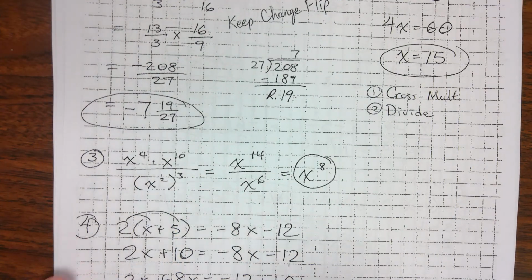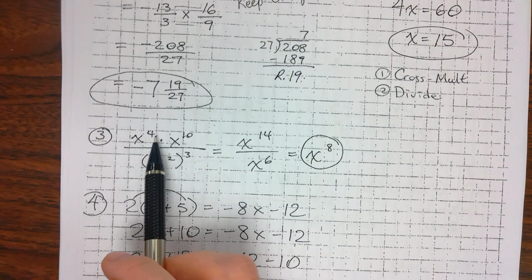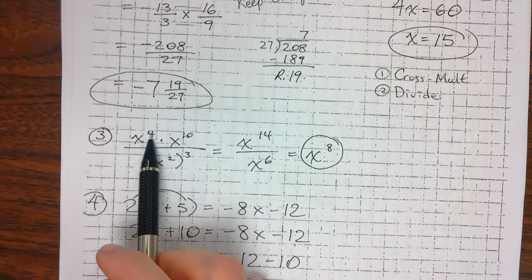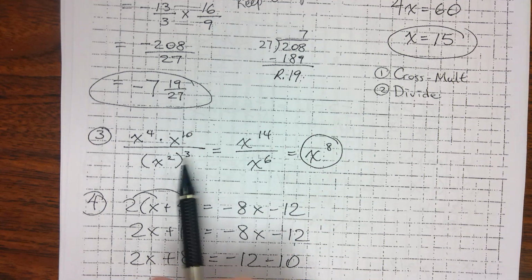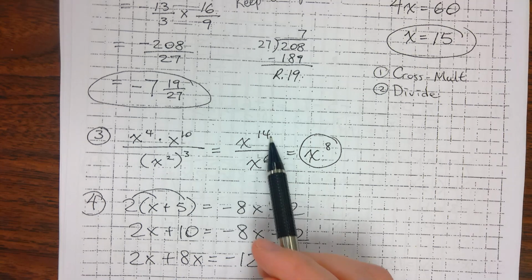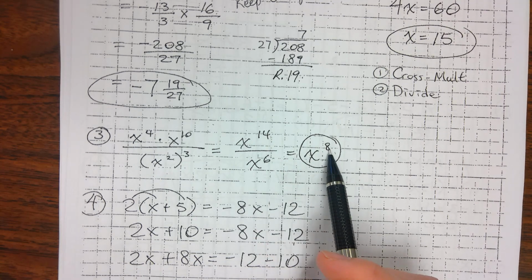Number 3, chapter 3, you guys did exponent rules. So when you multiply, you add the exponents. When you have an exponent raised to another exponent, you multiply. So you get the 6. And then when you divide, you subtract it. Okay, so you get x to the 8.